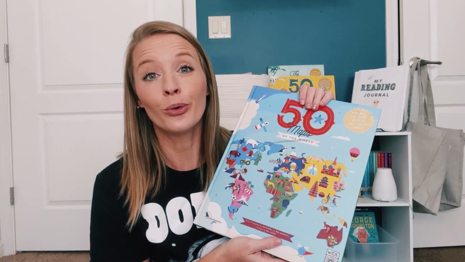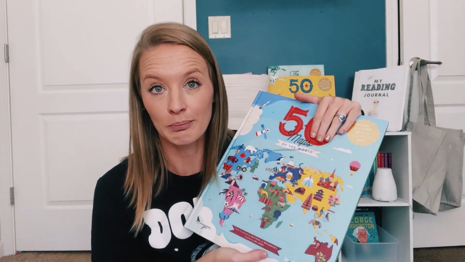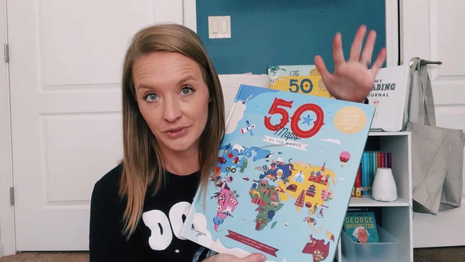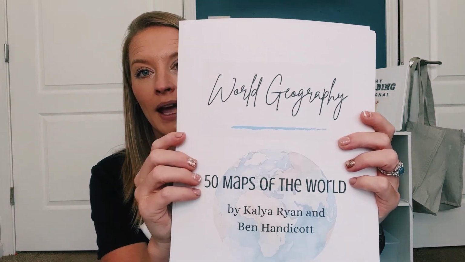If you are looking at doing this unit, you are going to need this book. It's all based off of here. You could use some other kind of atlas type book, but it's going to work best if you have that one. I will leave a link to it on Amazon down in the description below, in case you don't have that one. So, cover page there, world geography, as I said.